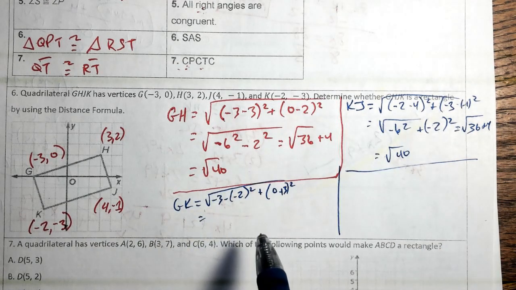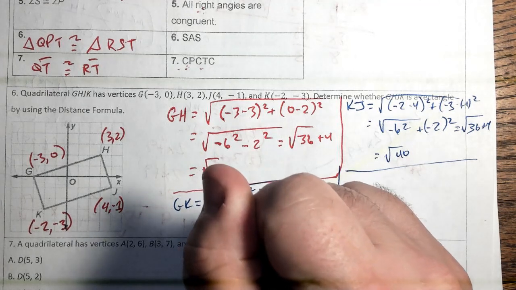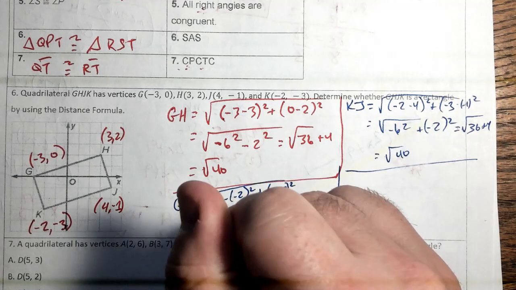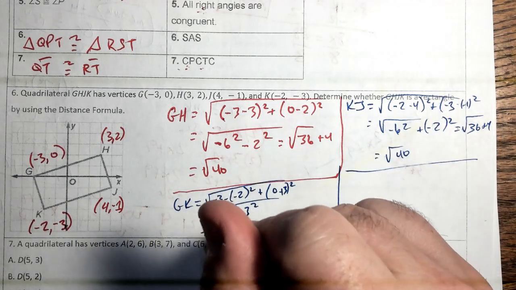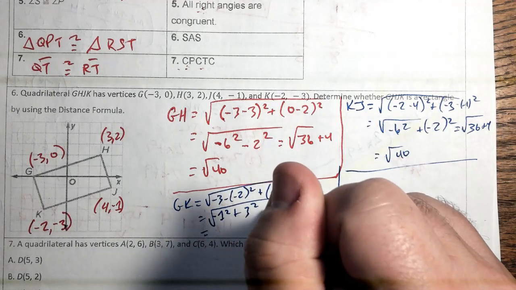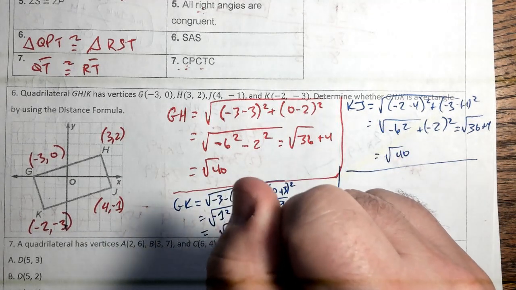Negative 3 minus negative 2, so that's negative 3 plus 2. That's negative 1 squared plus 3 squared. Negative 1 squared is 1. 3 squared is 9. 9 plus 1 is the square root of 10.